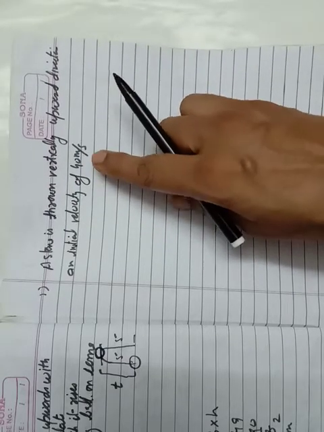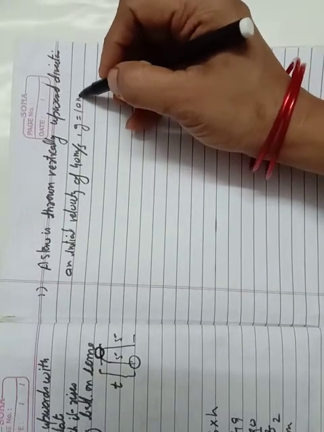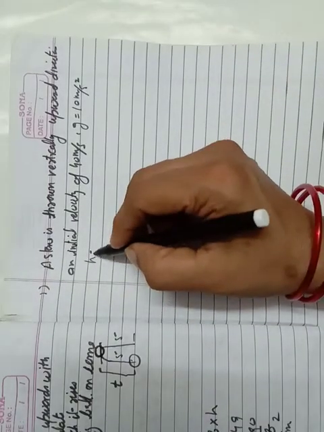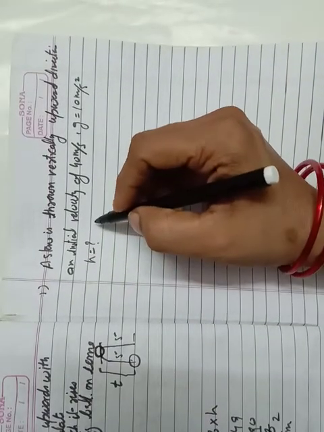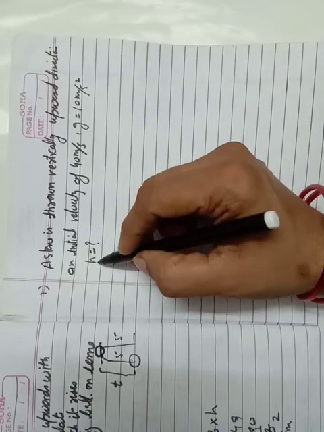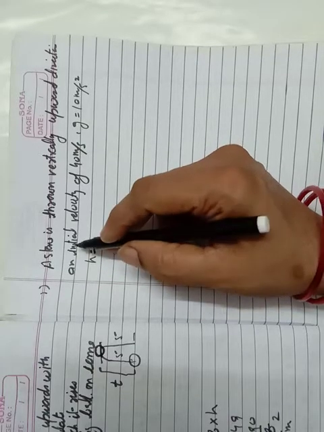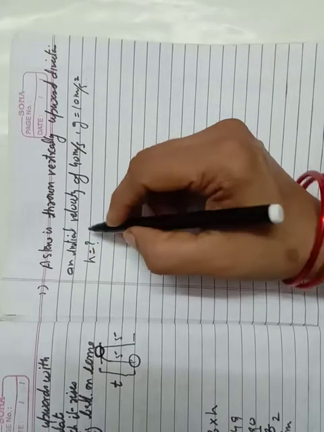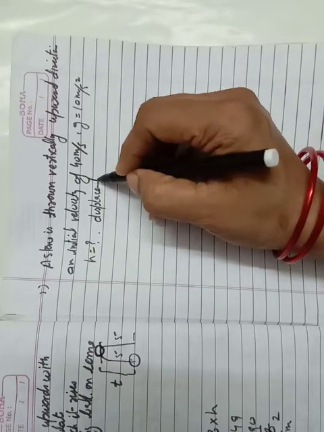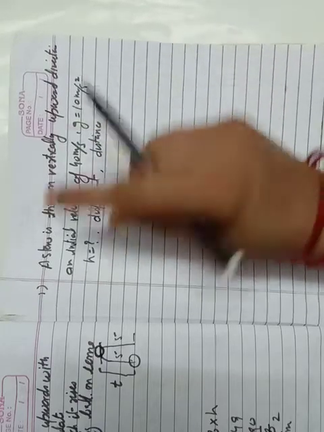Now what is this? This is the small u. In the question, g is equal to 10 meter per second square. You have to find the maximum height attained by the stone, and also the net displacement and the total distance covered by the stone.